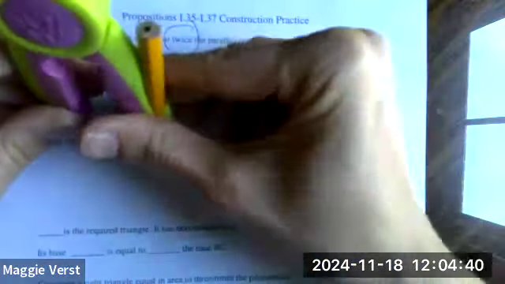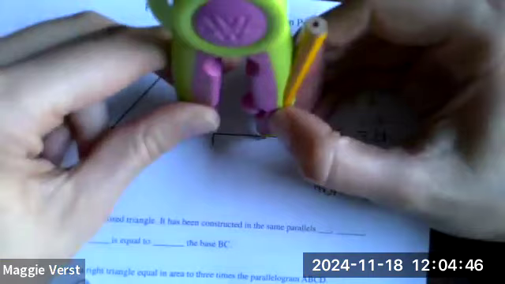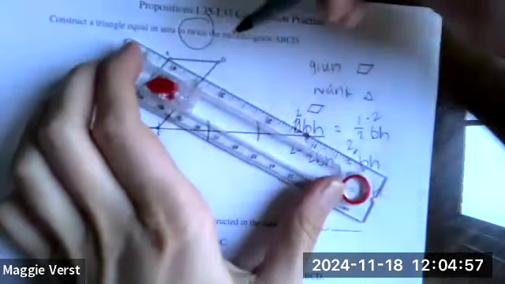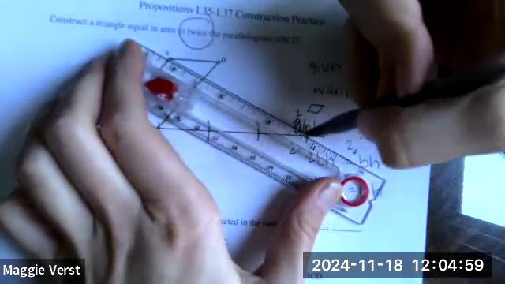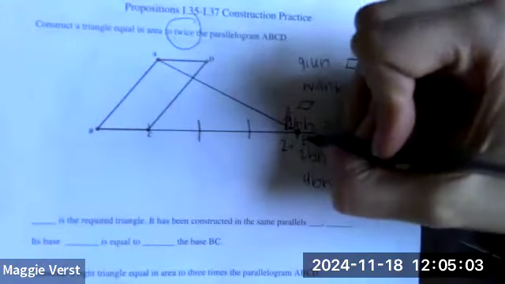Which means I may be going in a little bit, so I may extend it on the other side. So I need to length transfer this 4 times. So 1, 2, 3, 4. And I'm looking at this point right here. And then I can pick any point at the top that I want. So I'm just going to connect it to this point right here. And I'm done. So we'll call this point E.